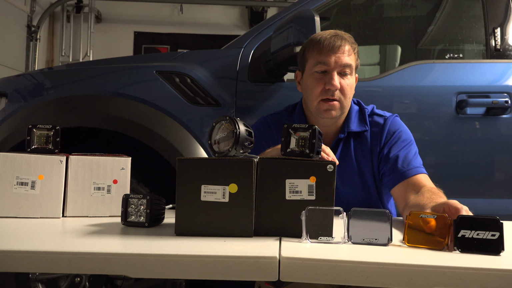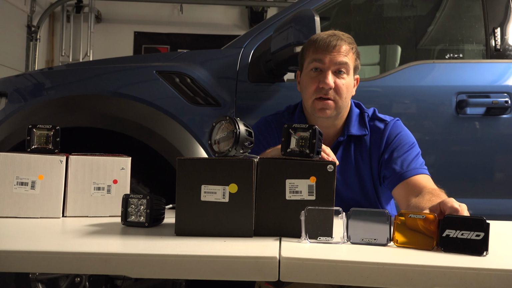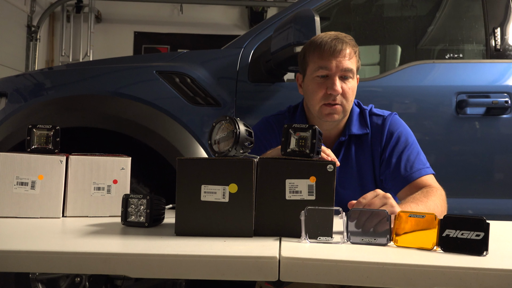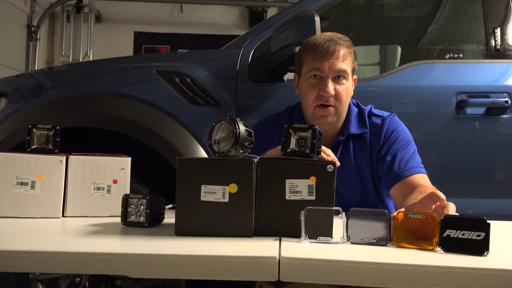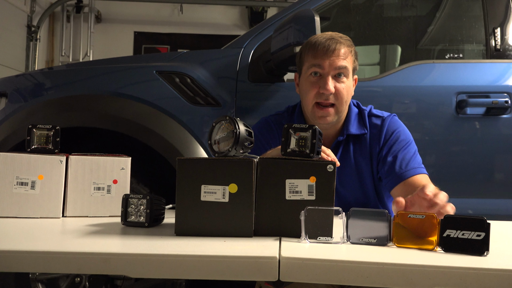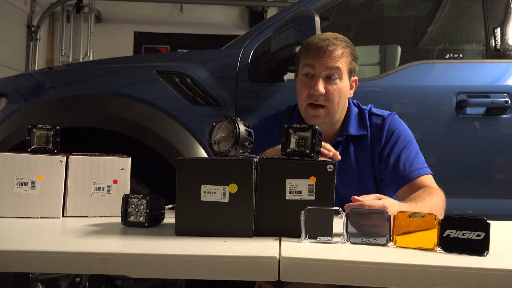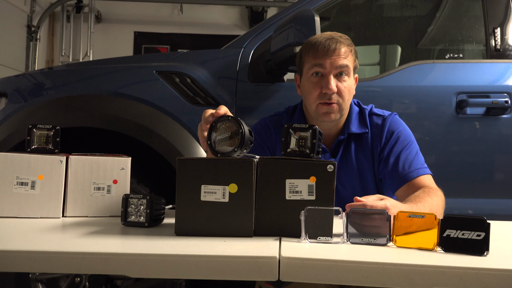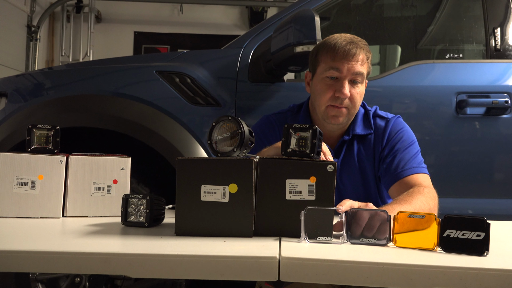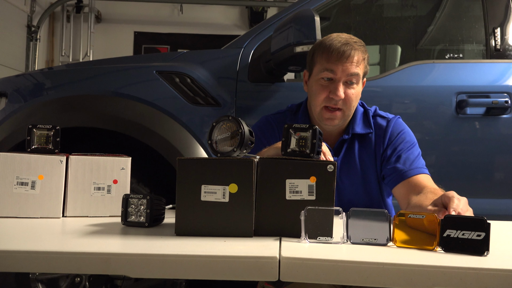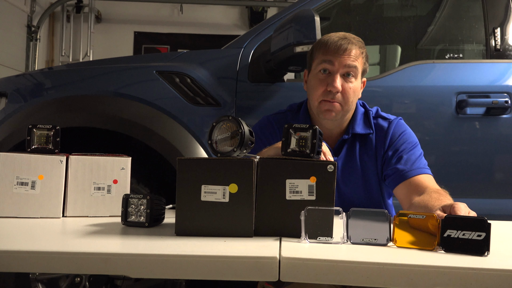All right, so Rigid also has covers available for all of these lights. So any of the lights, we've got those available as well. Like we were talking about the amber cover, you can put those on your lights to give you that amber look and then take it off when you don't want it, similar to what a selective yellow light would do. You can also get them in clear, a smoked clear color. They come in an all black color, and then a few models also come in a blue.